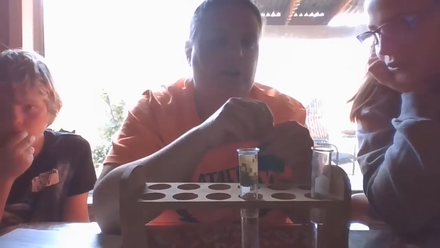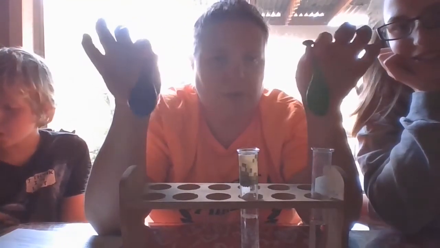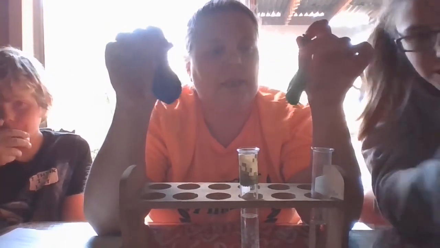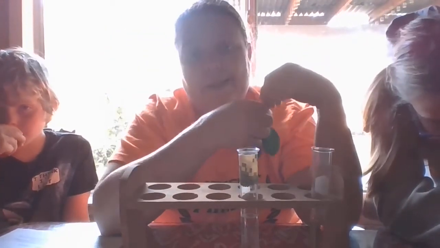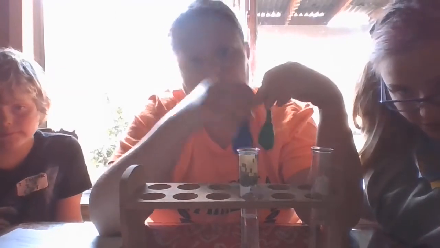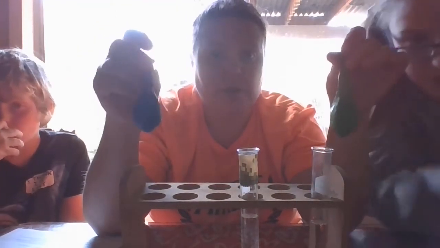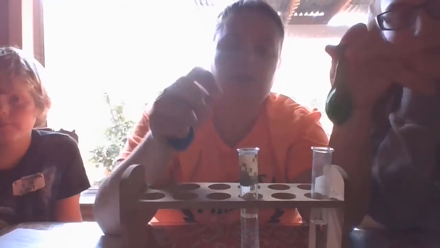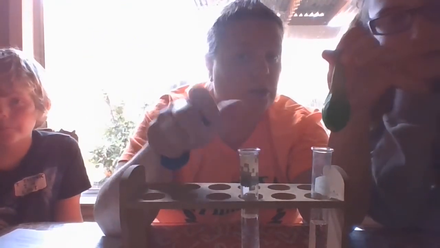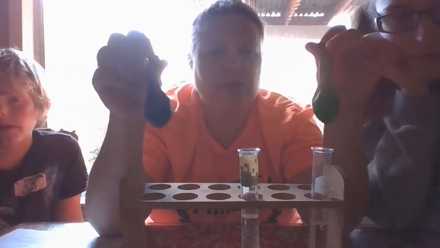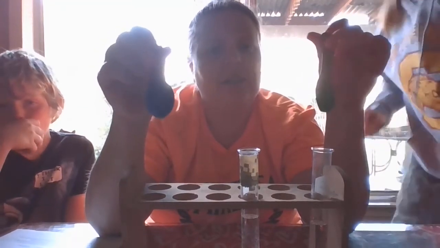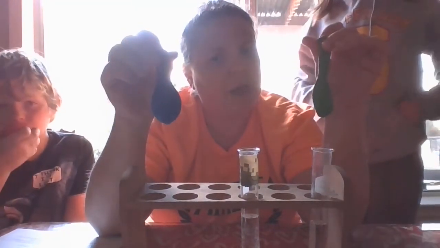Josie and I filled 2 balloons with baking soda. And the chemical reaction is vinegar plus baking soda makes carbon dioxide gas. So we're going to see how different concentrations of a reactant, because we have one reactant is baking soda, the other reactant is vinegar. So if we change the concentrations of one of the reactants, how does that affect our chemical reaction?